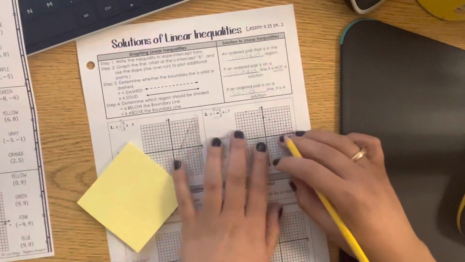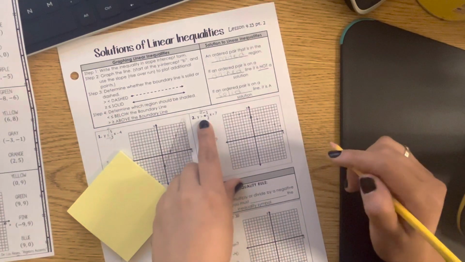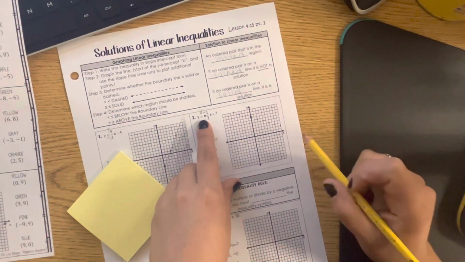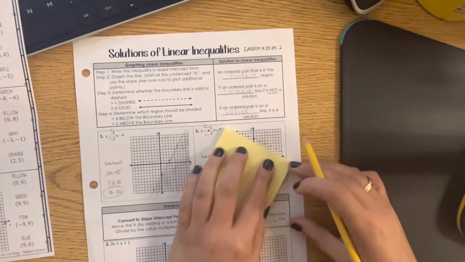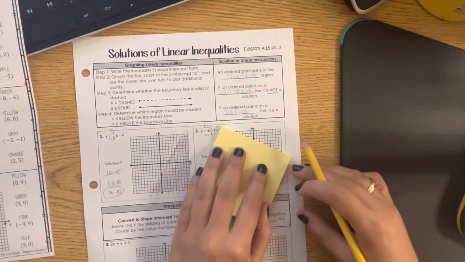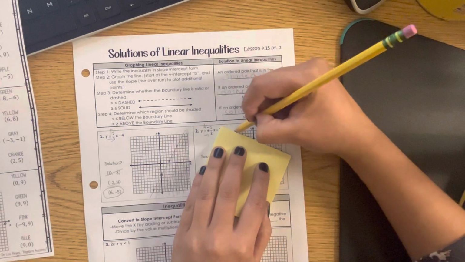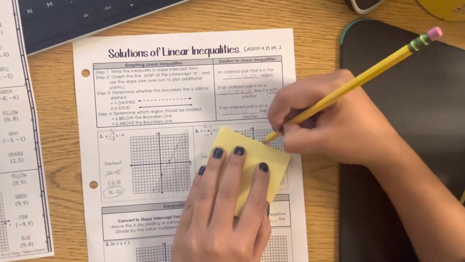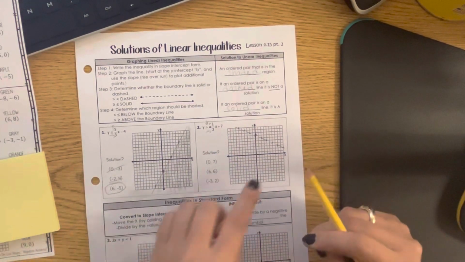Now, be careful before you draw your line, like I almost did on number 1. My inequality is greater than. Greater than means it needs to be a dashed line. So when I take your ID or your ruler, whatever you have, don't just go straight through. Make sure you put gaps between each little space, just like that, okay? Make sure you show that it's dashed.